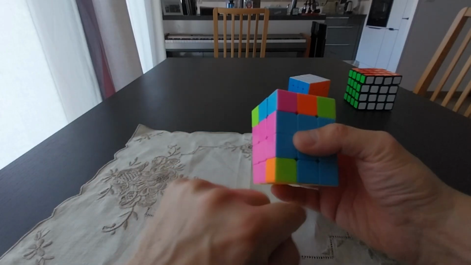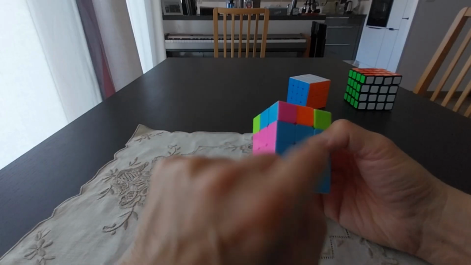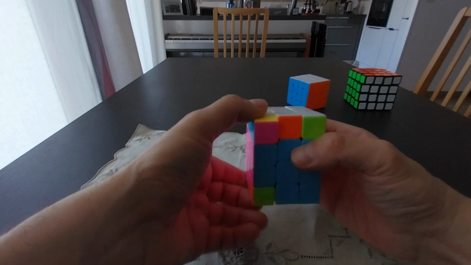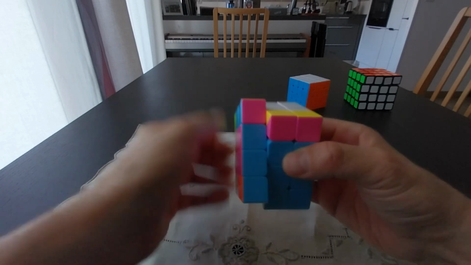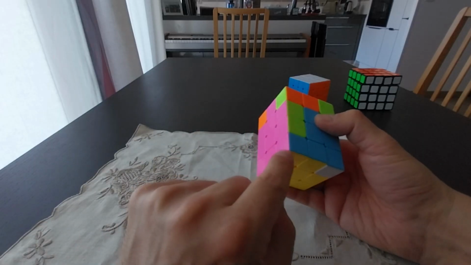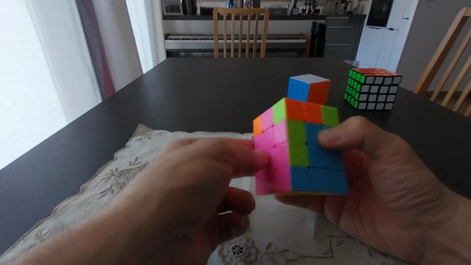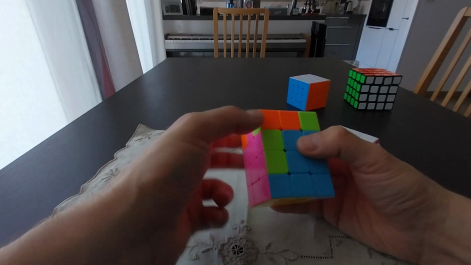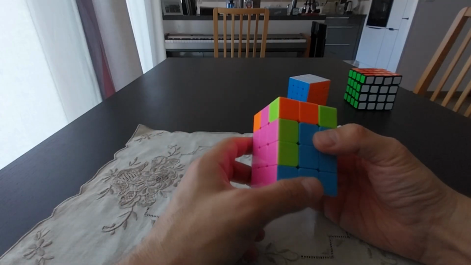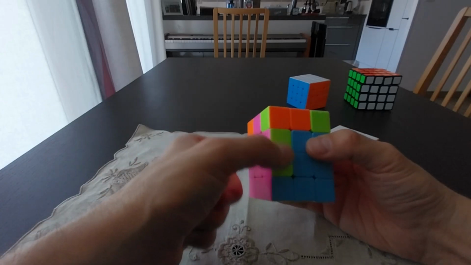I will put this one here. Remember, the rule is that you have to have opposite colors. So this is the case, and I do 2L U, 2L U prime, 2L, and I have inserted correctly this corner here. But the problem here is that the middle layers are reversed. In fact, these middle layers should be like this. But by applying the algorithm, I have a reverse of these two middle layers.